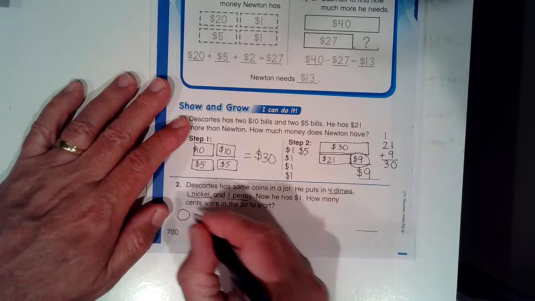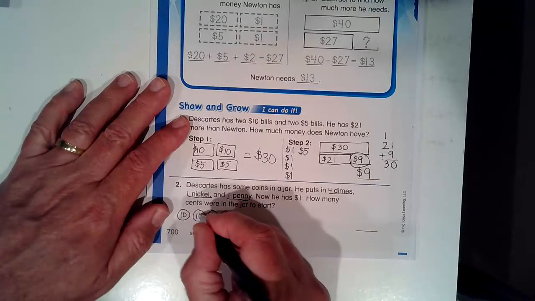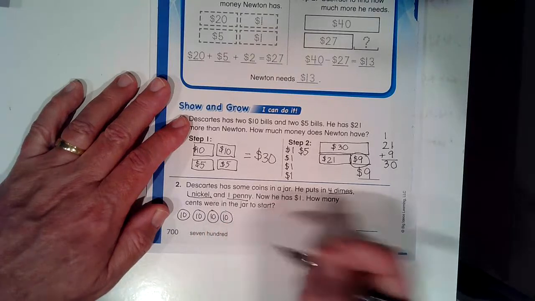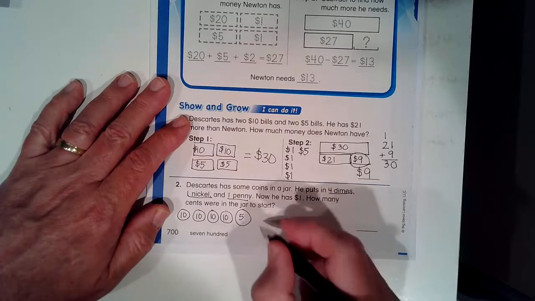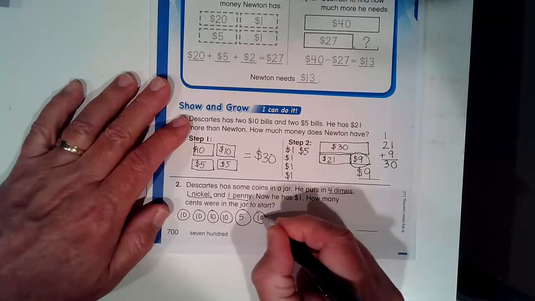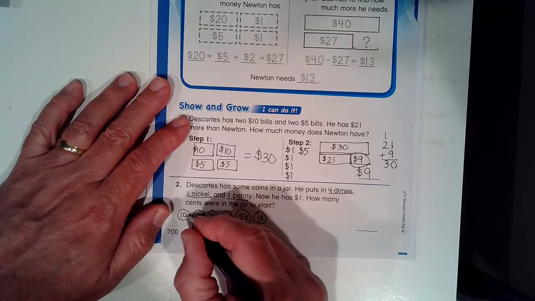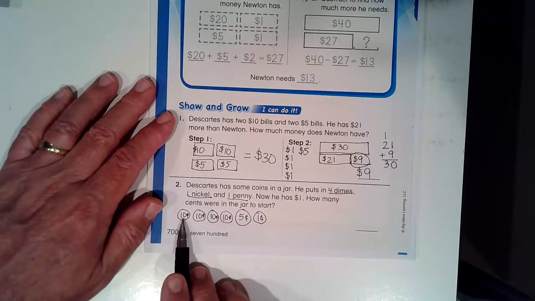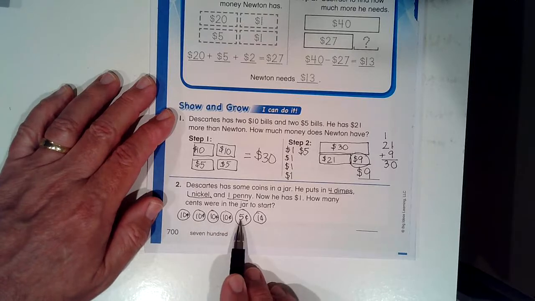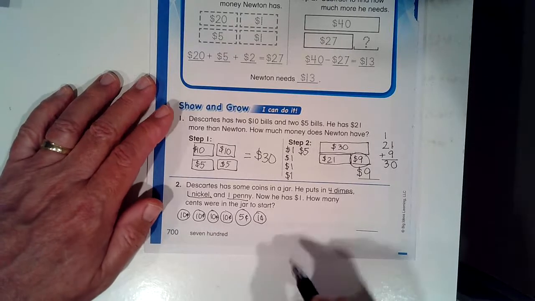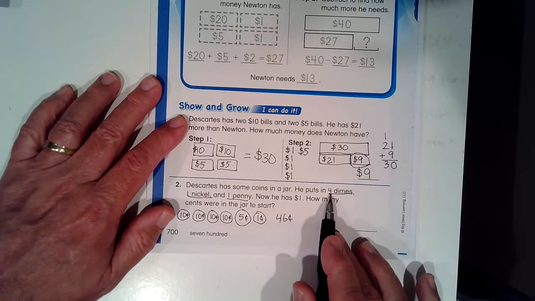4 dimes. 1, 2, 3, 4. And the dimes are each worth 10 cents. 1 nickel and 1 penny. All of these are cents. 10 cents, 10 cents. So I count 10, 20, 30, 40, 45, and then I add one more, 46. 46 cents. That's how much he put in.